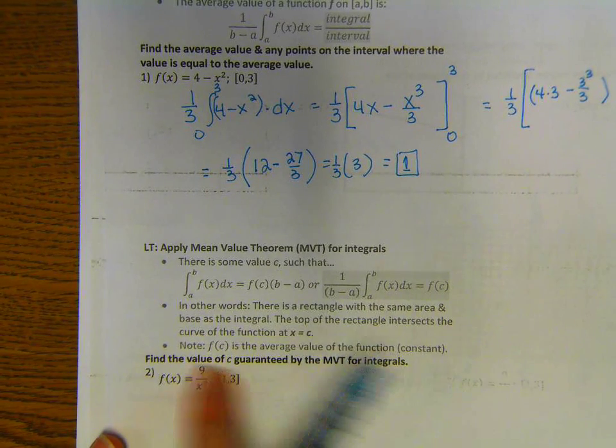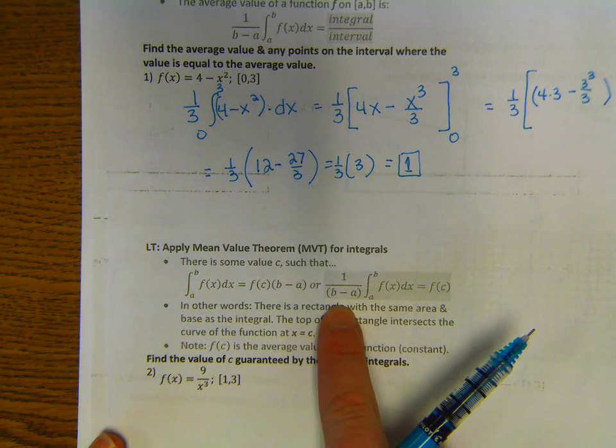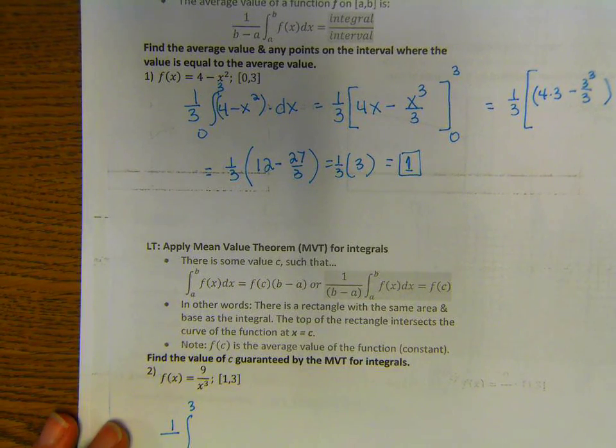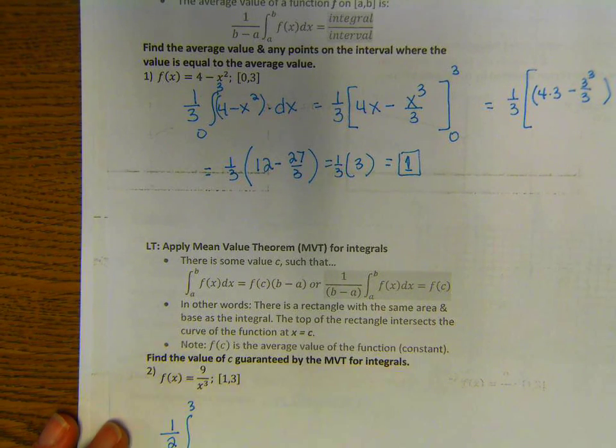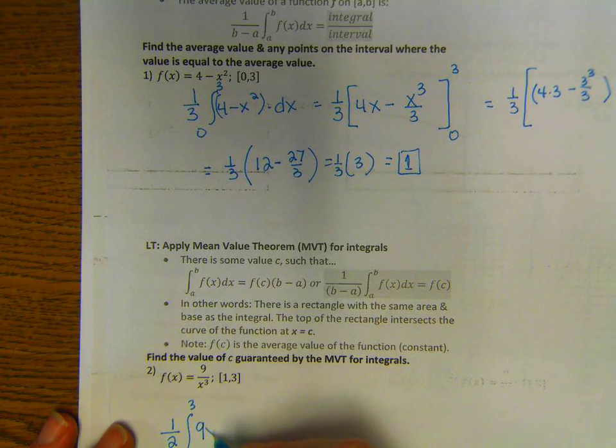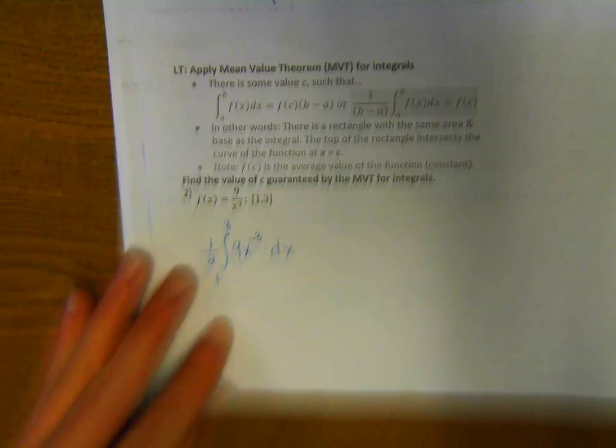Let's first use the average value. So we're going to do from 1 to 3. I'm going to multiply by what? Good. 1/2 or divide by 2. And I'm going to rewrite this as 9x to the negative third power.